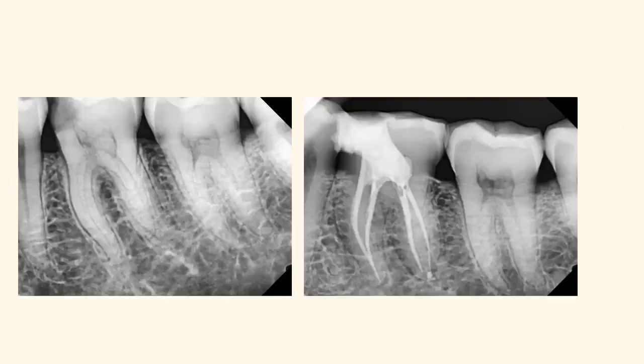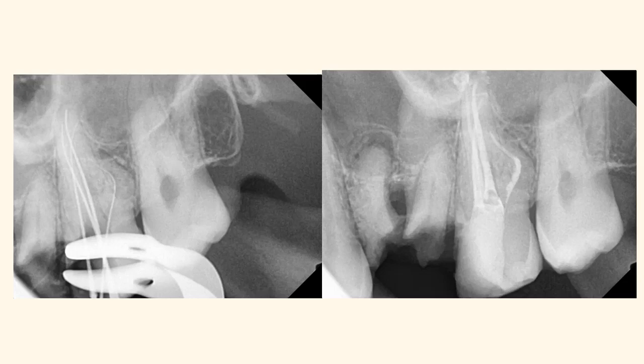This is a case of confluent canals in the mesial root. The same protocol is followed, resulting in proper glide path preparation and predictable endodontics. Another case of acute curvature in the distobuccal root.